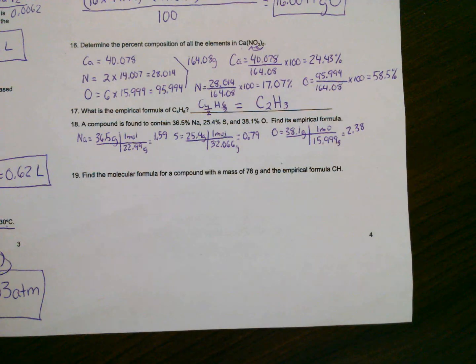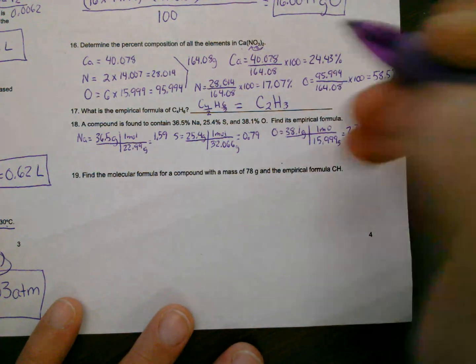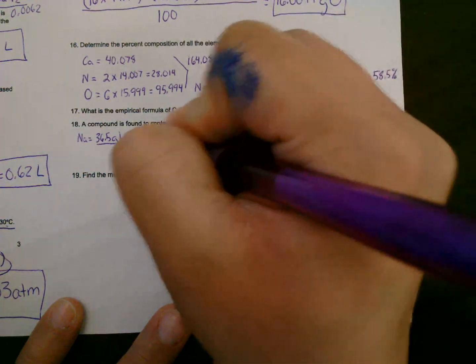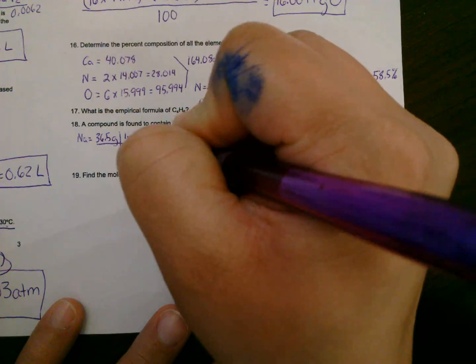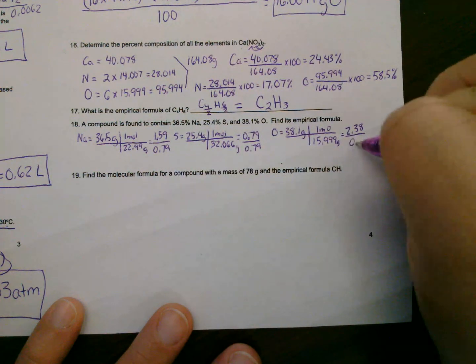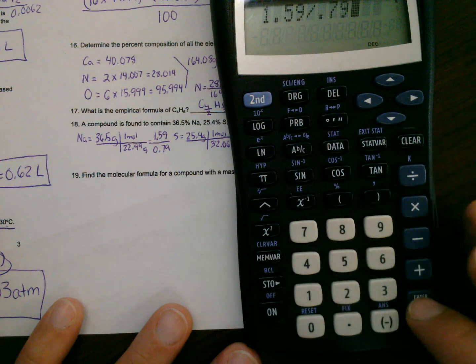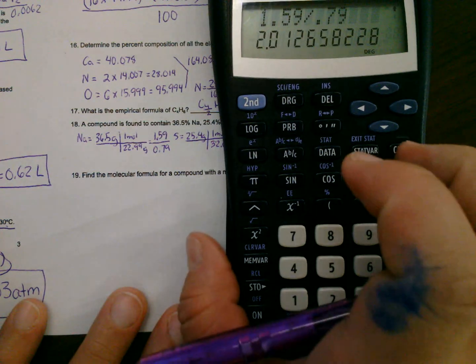Next, we're going to divide all of these numbers by the smallest number. The smallest number is 0.79. So we'll divide all of these by the smallest number. So 1.59 divided by 0.79, that's about 2.